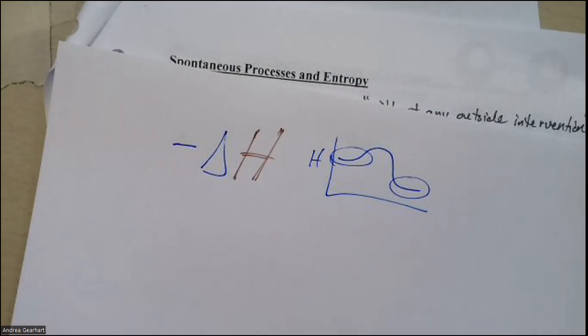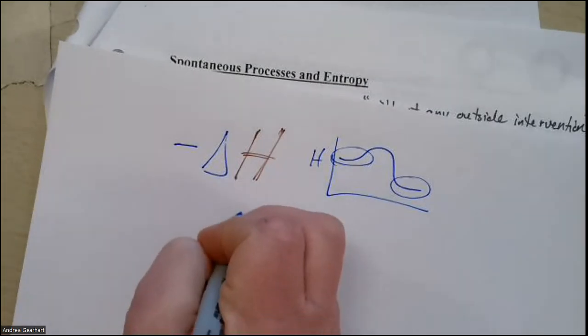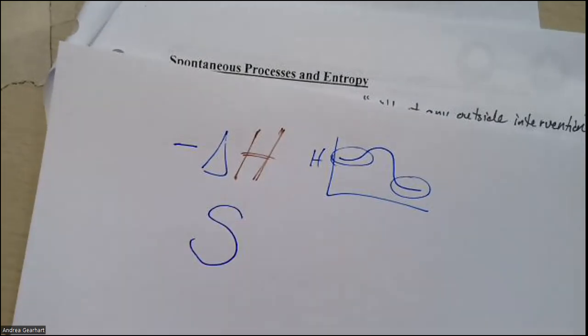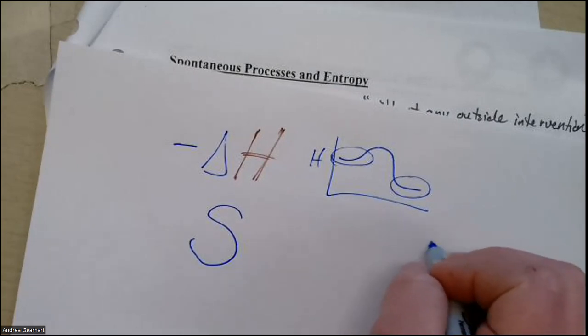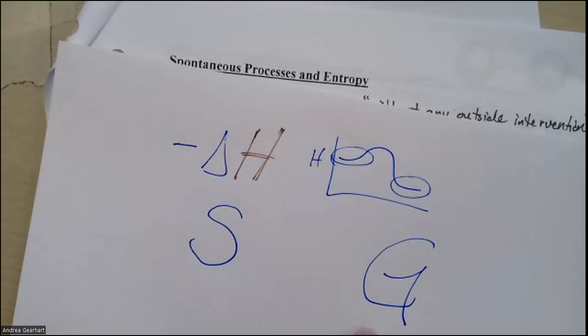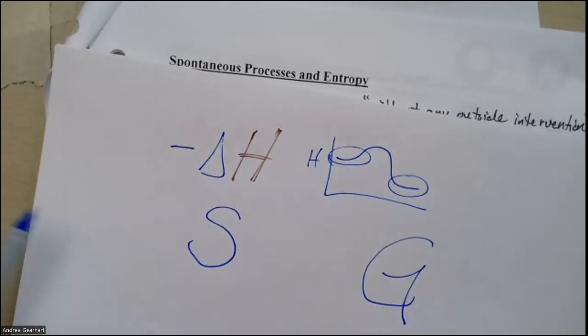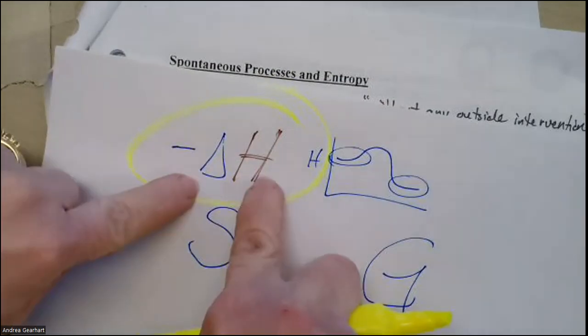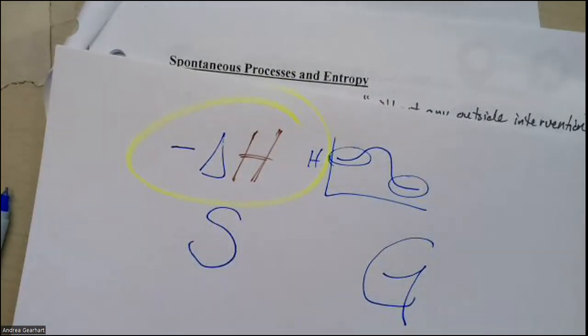Well, there's another term, and that's our focus of today, capital S. And Adam was all about it a couple minutes ago. But the final decider that we will get on Monday is G. So these are the three thermodynamic terms. We got refreshed on what enthalpy involves yesterday, had a whole chapter on it.